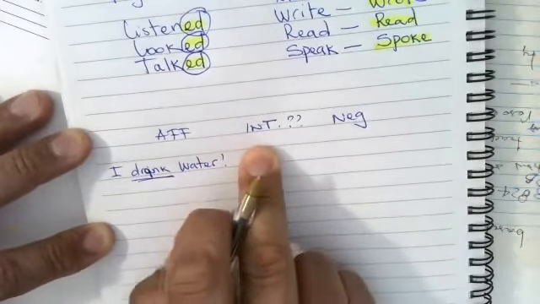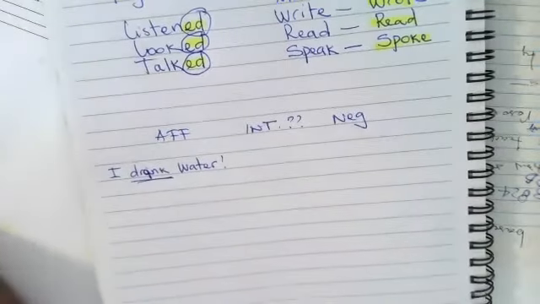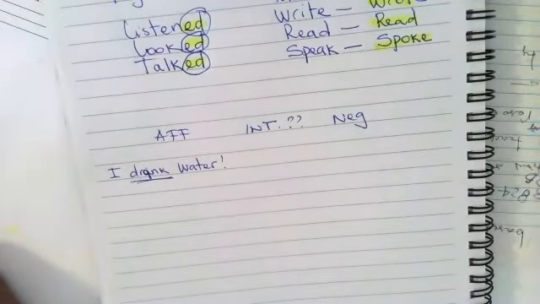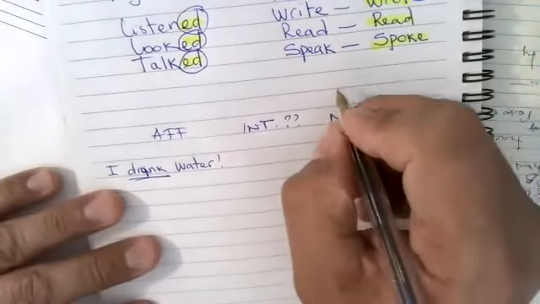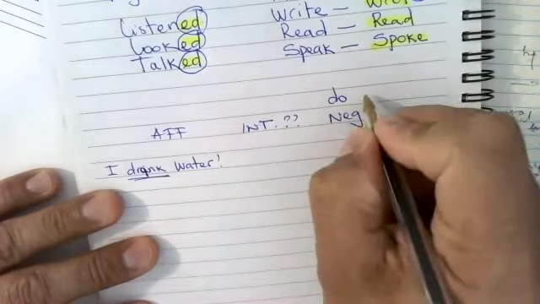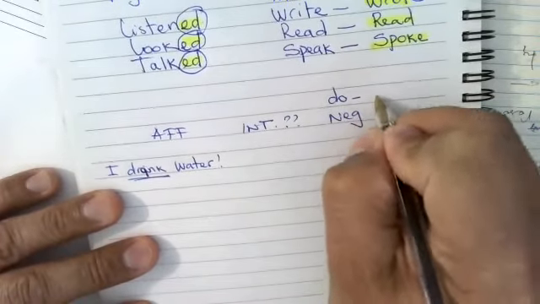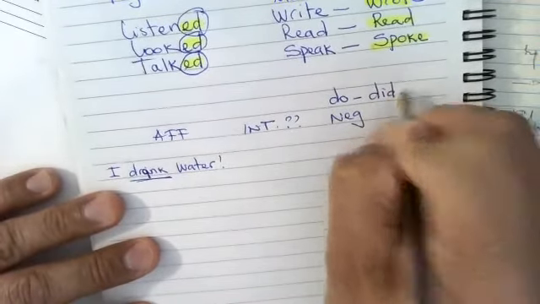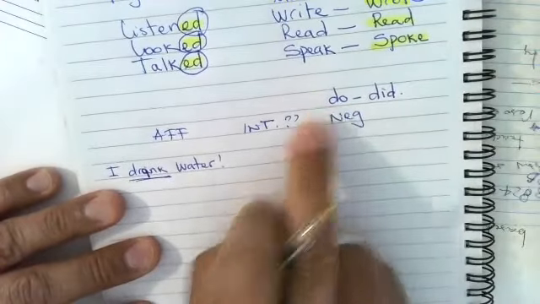When I want to do interrogative, it is the same process as when we do the interrogative in the present tense. The only thing is, like in the present tense we use verb to do. In the past tense, the verb to do becomes did, which is the past of verb to do.